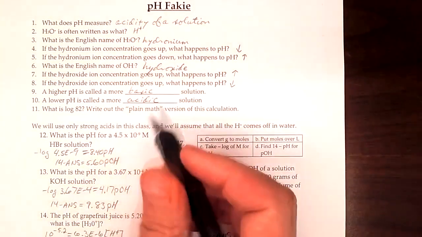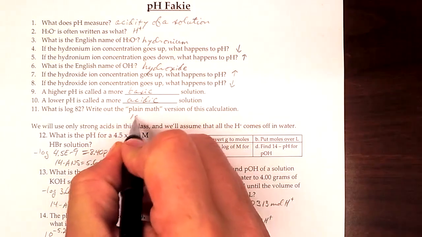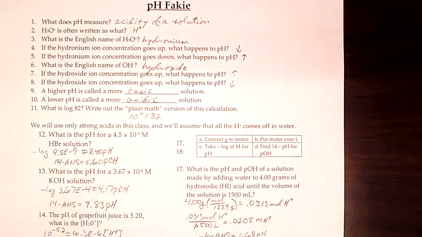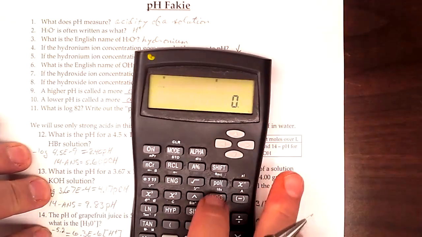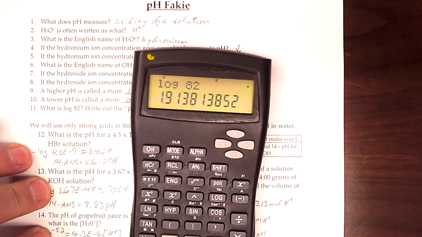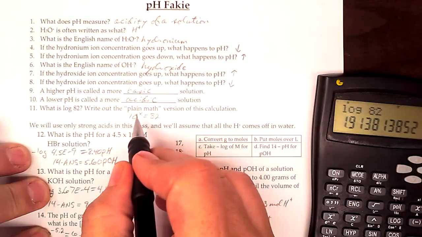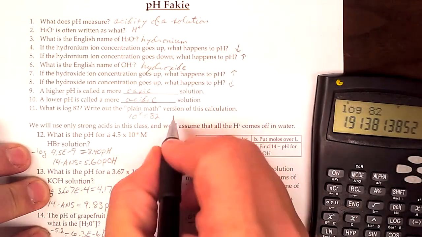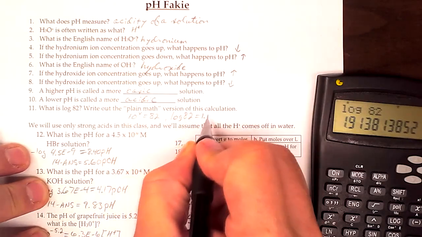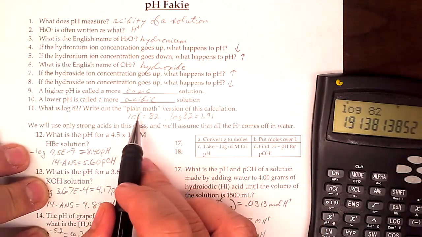Oh, I see. I forgot to do this one. Let's do this. So log of 82 would be: 10 to the what power will get me 82? We would type in log 82, and the answer is 1.91. So that's the exponent on 10 that you have to use to get 82. So log 82 would be 1.91. And again, this is going to come up later, pH then is really the exponent on 10.